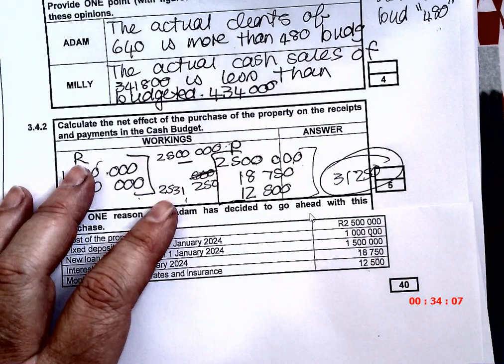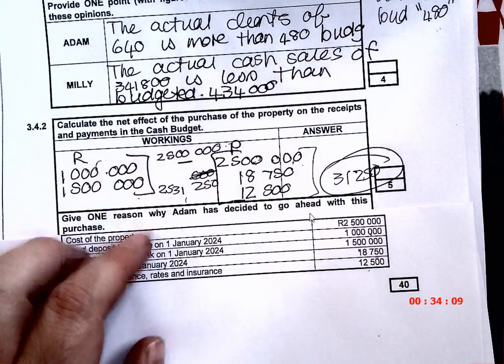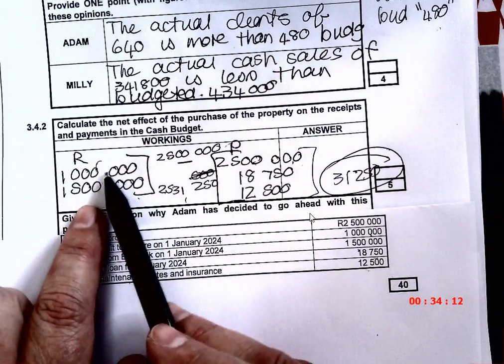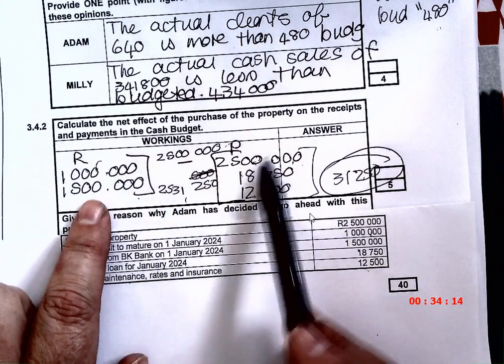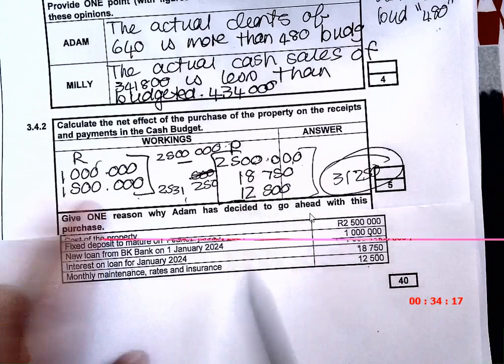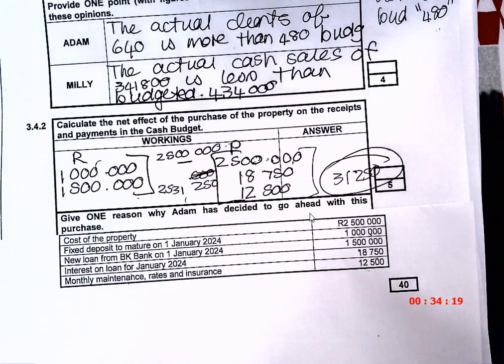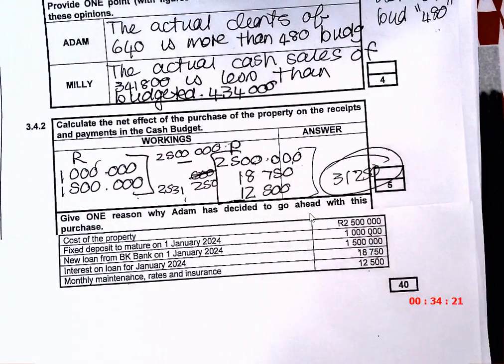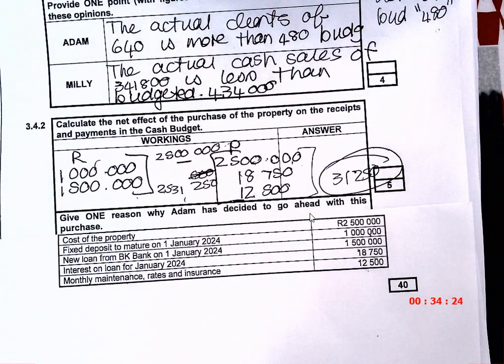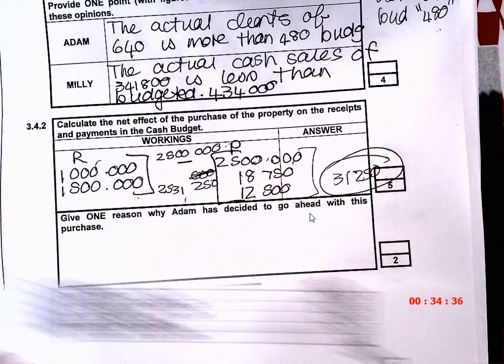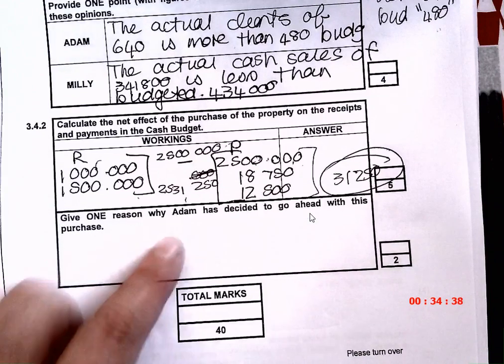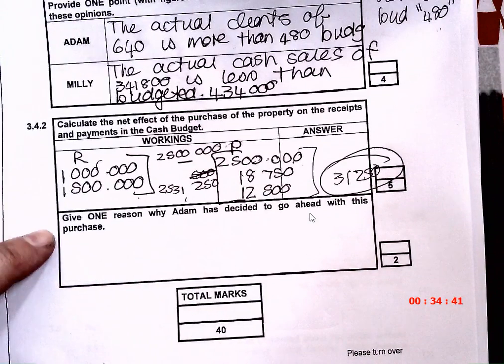It's my payments. Because if you look at it, your fixed deposit and loan equals the cost of the building. So the only extra outflow is the rates and taxes and the water and electricity, the 31,250. And that's a full 5 marks. Do you understand it? It's like I'm teaching zombies. Give one reason why Adam has decided to go ahead with this purchase.